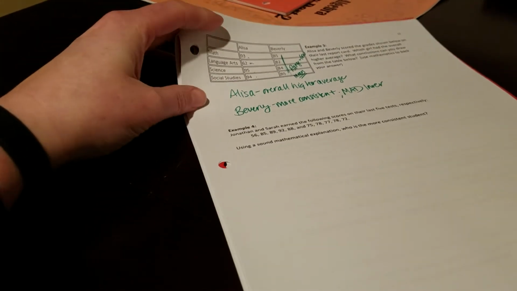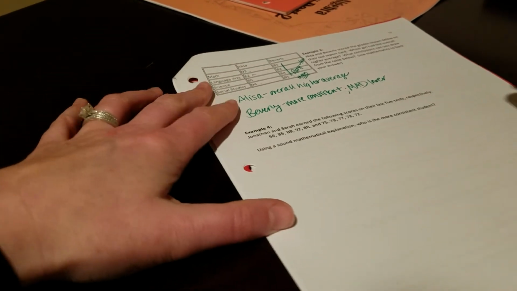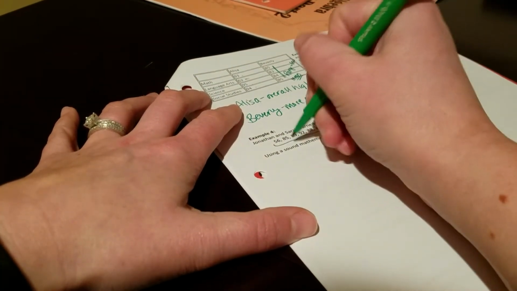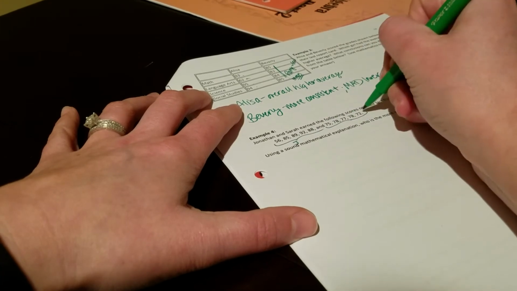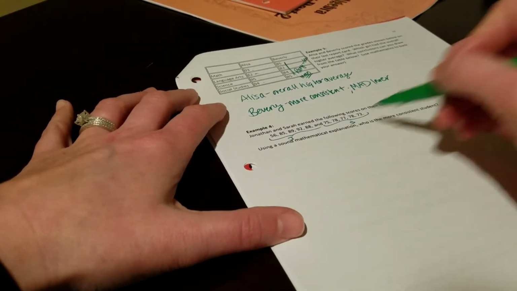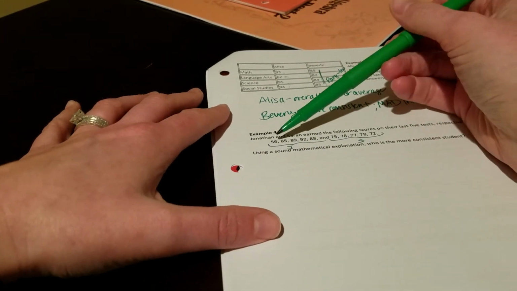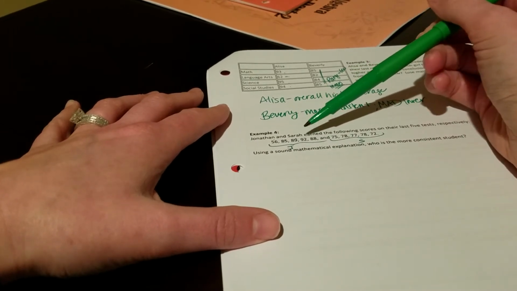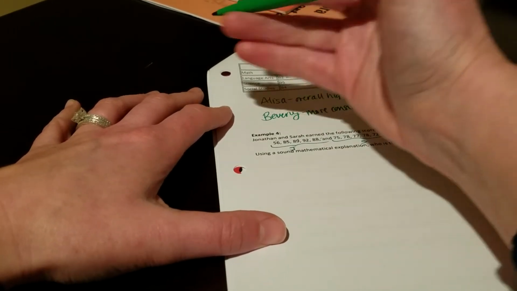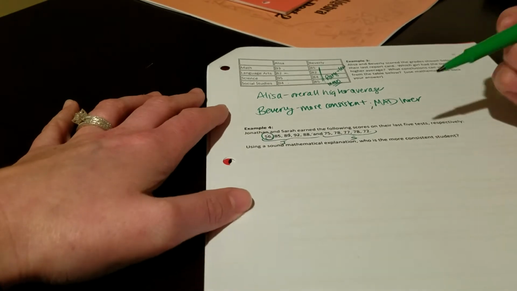So last example, Jonathan and Sarah earned the following scores in their last 5 tests. So these are Jonathan and these are Sarah. So who's more consistent? So Jonathan has a 56, an 85, an 89, a 92, and an 88. Notice that 56 in there.